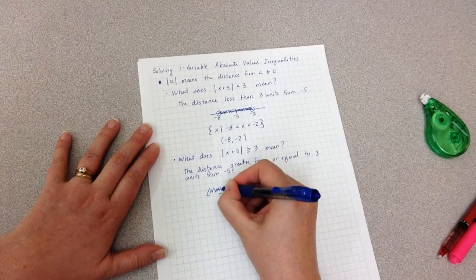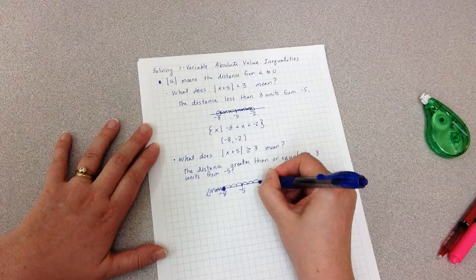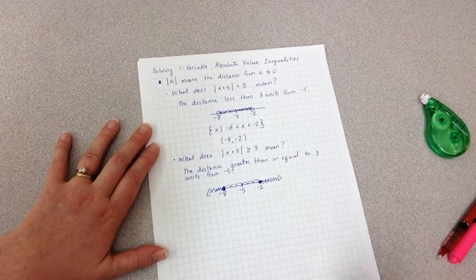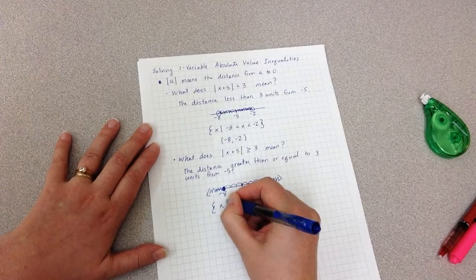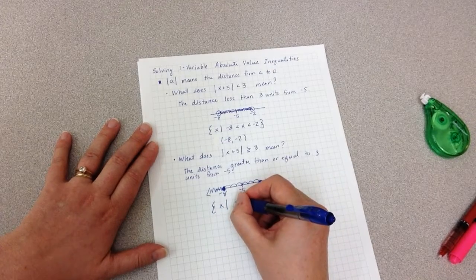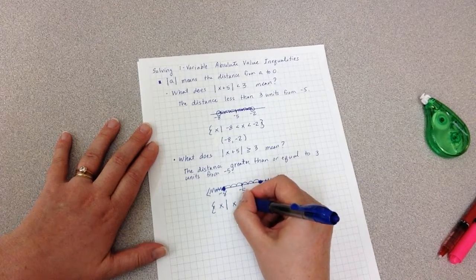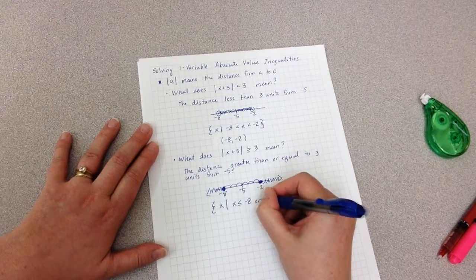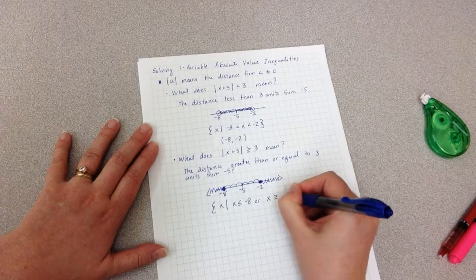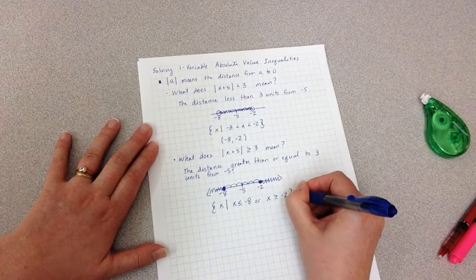And we signify including by having a closed circle at my boundary. So now I write my answer in set notation. X is less than or equal to negative 8, or x is greater than or equal to negative 2.